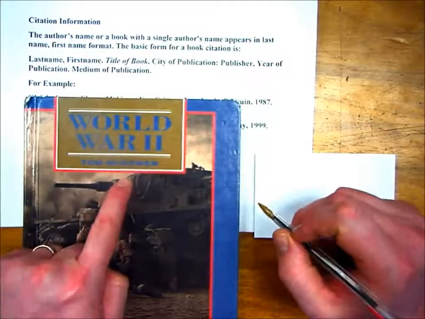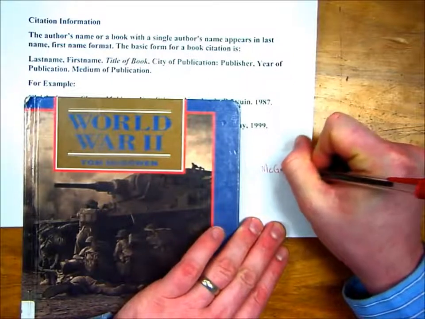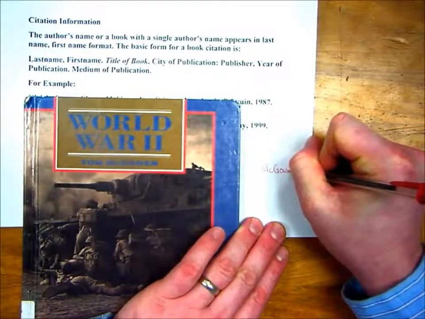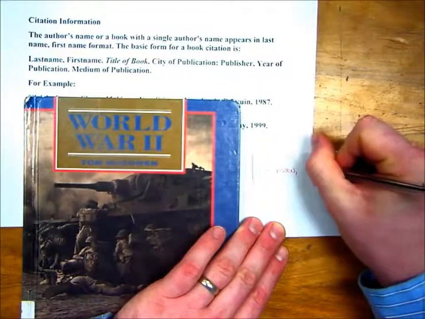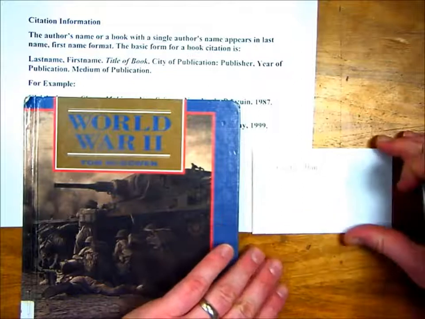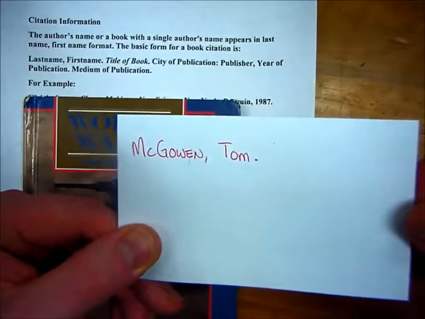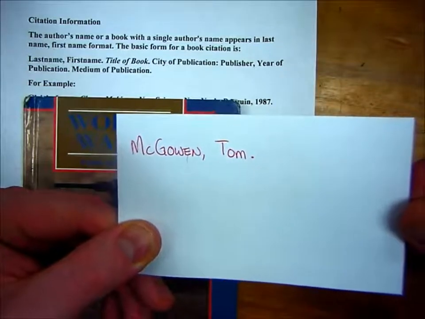So for me, it's McGowan, comma, Tom. All right, so here I've written the author's last name, comma, first name, McGowan, comma, Tom.